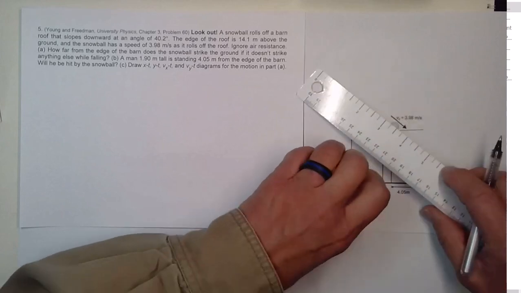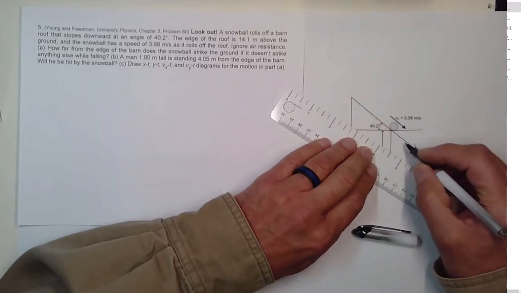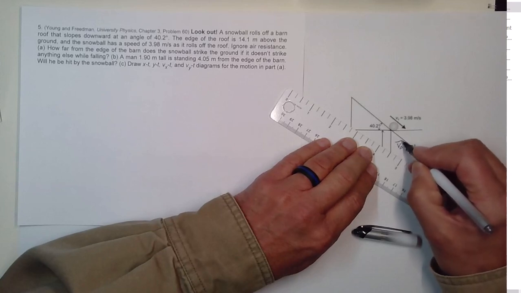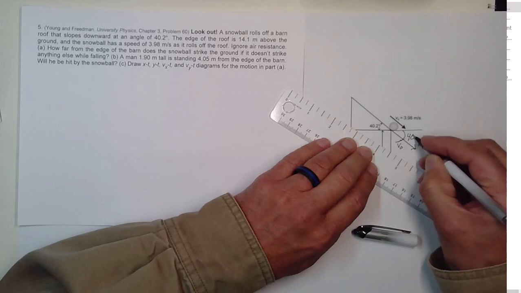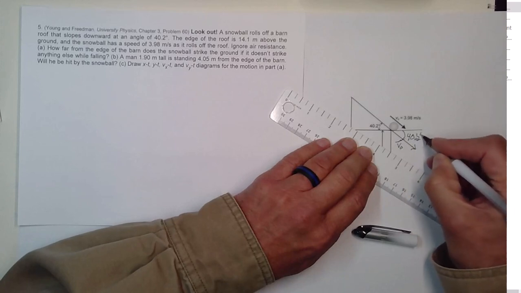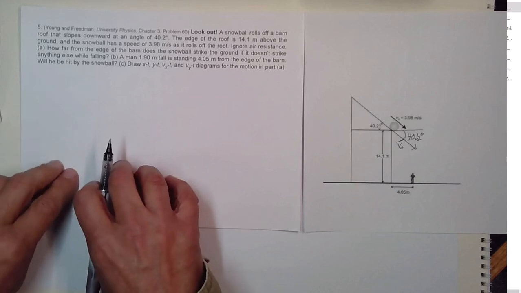If I extend these lines a little bit, you can see this is the direction of V naught, and it makes a 40.2 degree angle with the horizontal there. So that's the situation. Now, still projectile motion. I'm going to write the projectile motion equations like we always do.